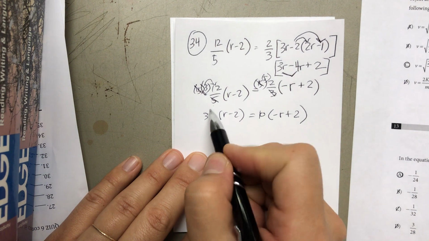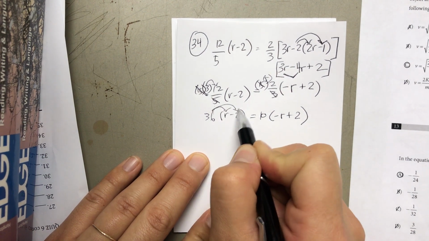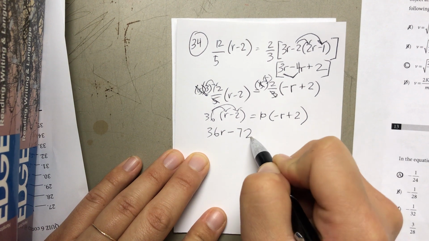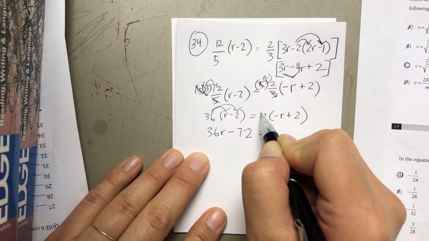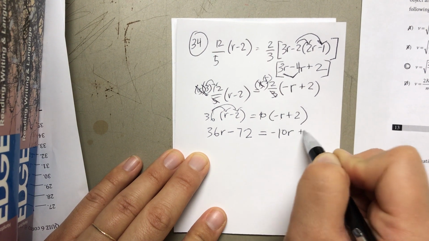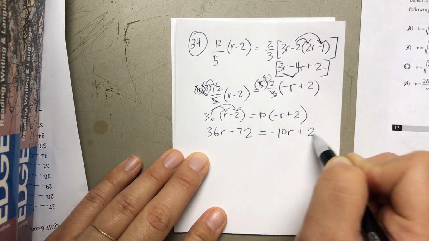From here, you can distribute. 36r minus 72 equals negative 10r plus 20, since 10 times negative r is negative 10r, and 10 times 2 is positive 20.